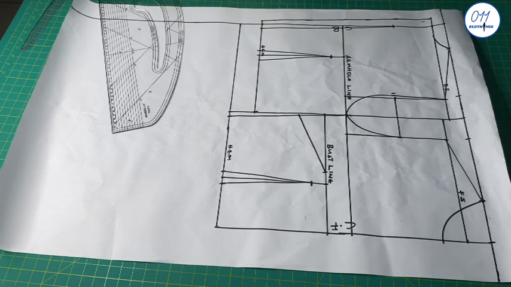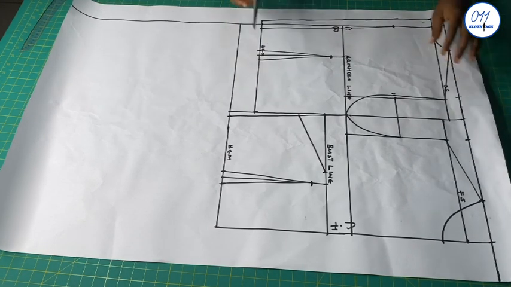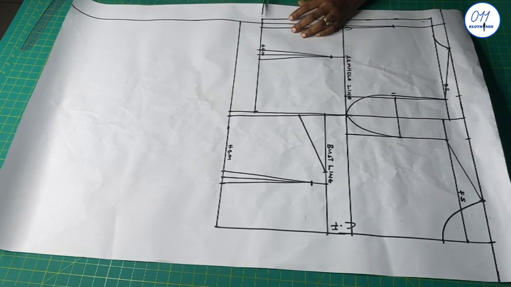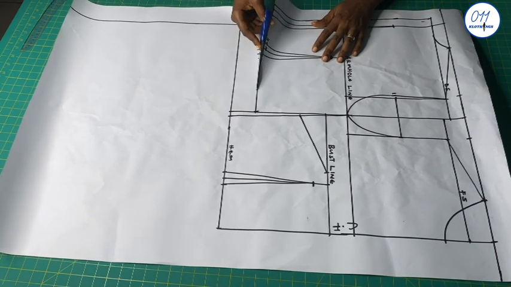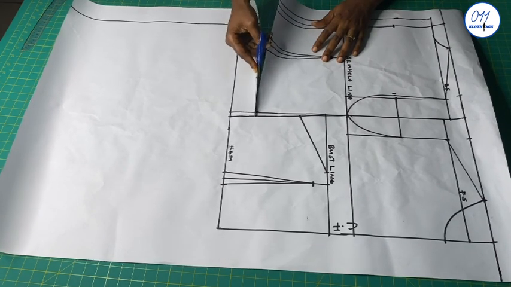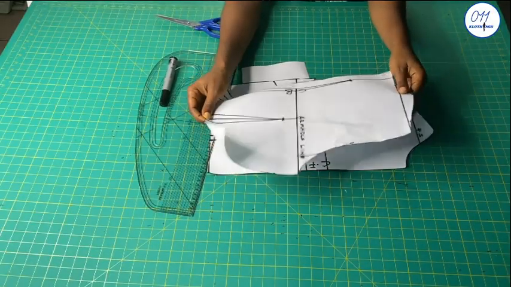I will now cut out my pattern. I cut out the front and the back patterns, like so. So these are the back and front patterns.